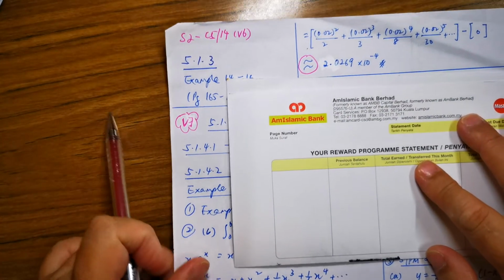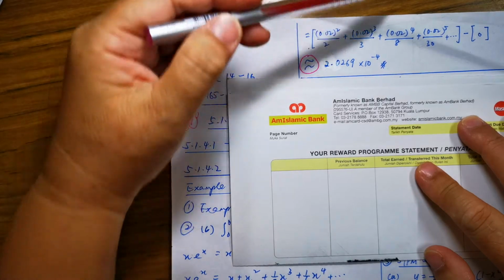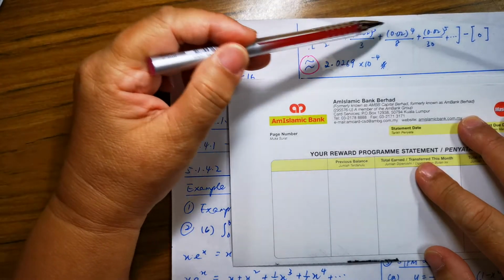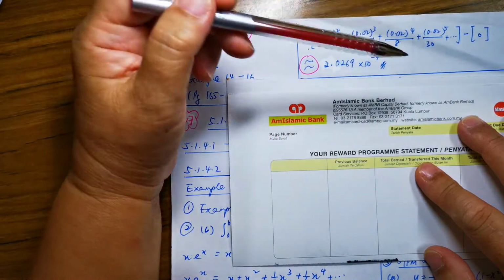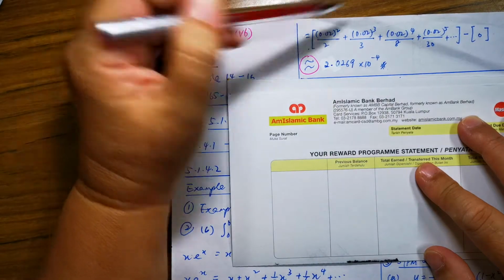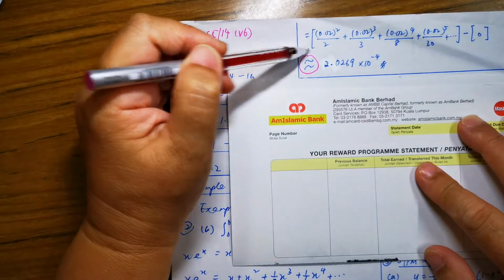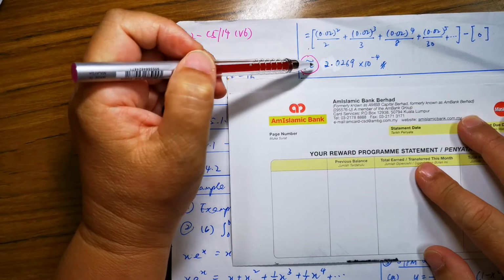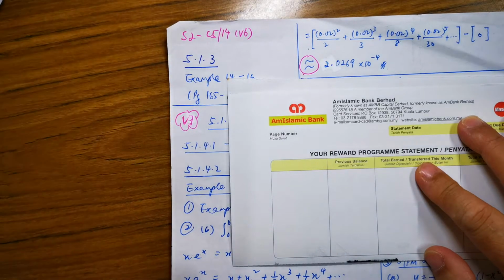You realize that I can't see. Okay, like this. We sub in the upper limit 0.02 into the integrand, then minus 0, because when you sub in the lower limit 0, everything becomes 0. Then again, please don't forget your plus dot dot dot. Then the last step, only then you use the approximate sign. So it's approximately 2.0269 times 10 to the power of negative 4.